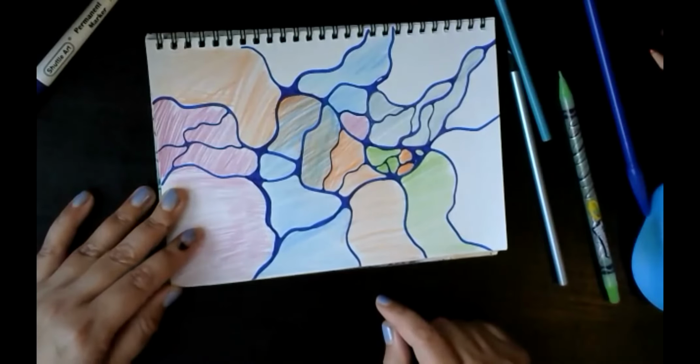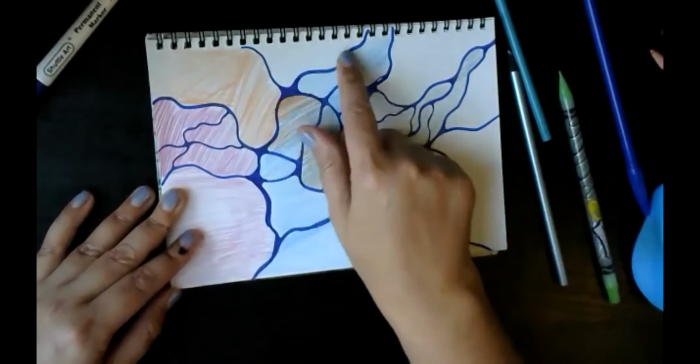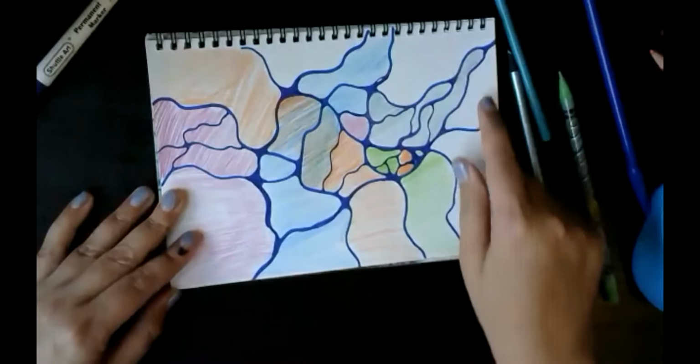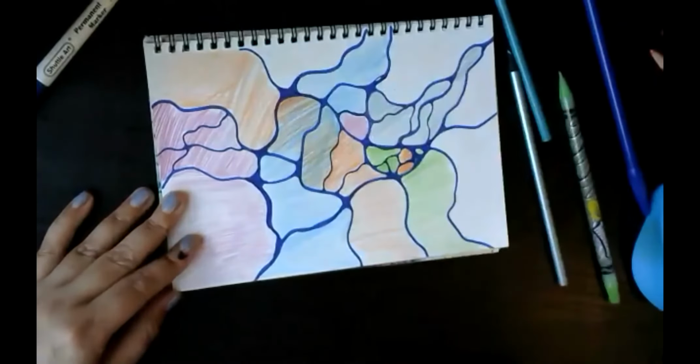Did you make the fragments? Yes. This color. This is how we draw Neurographica. Yes. By adding the neural lines, the fragments were created.